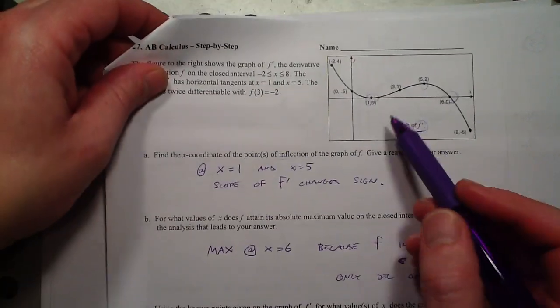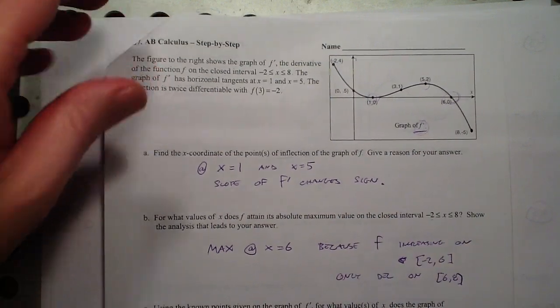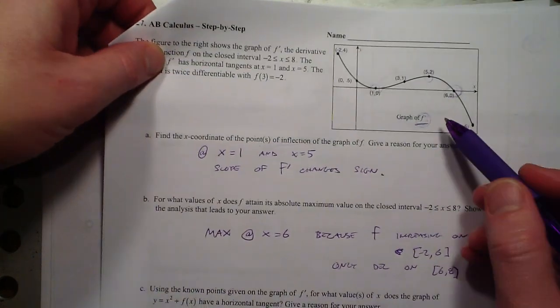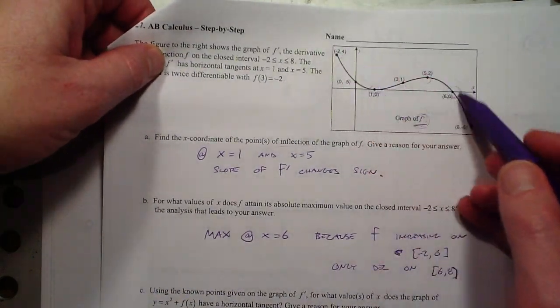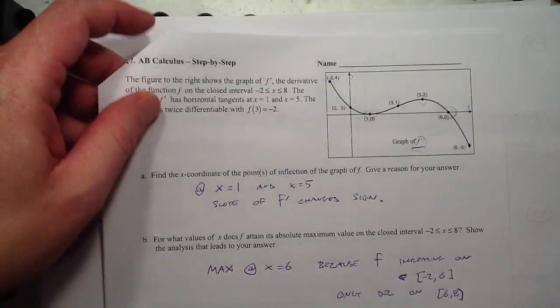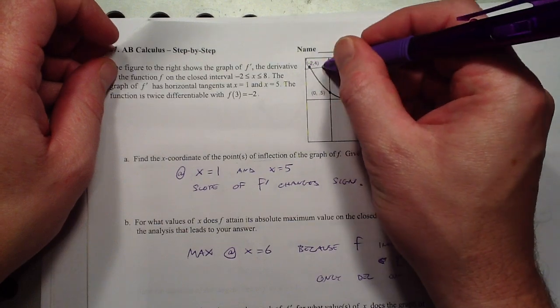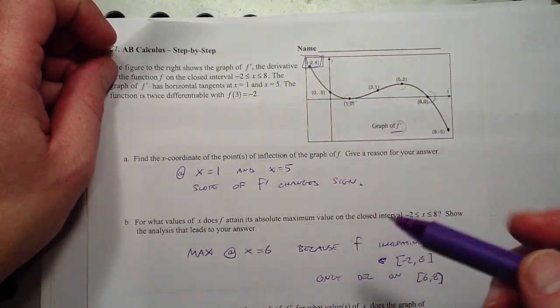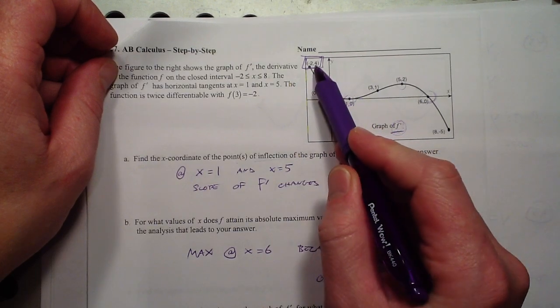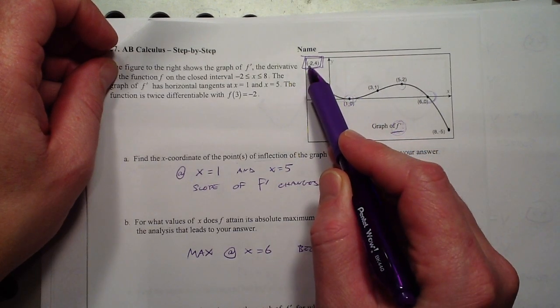Well, here's our f prime values. Are there any values where the value of f prime of x, in other words, the y coordinates here, are equal to -2 times the x coordinate? And there's one. This one, right? At this point right here, f prime is 4, right, at -2.